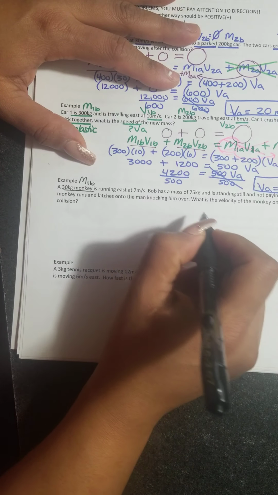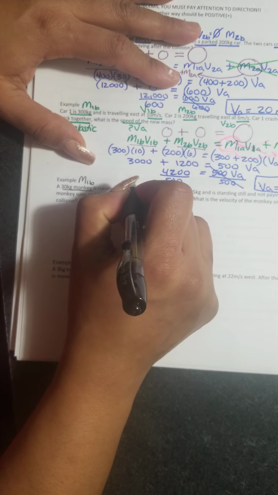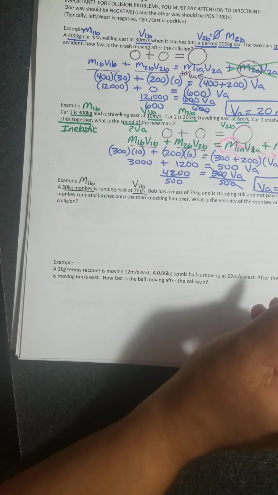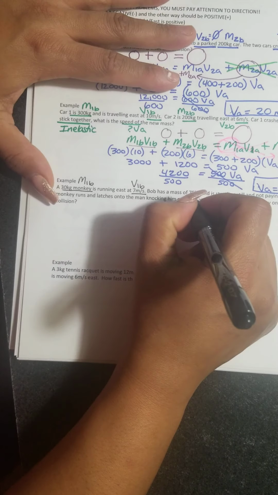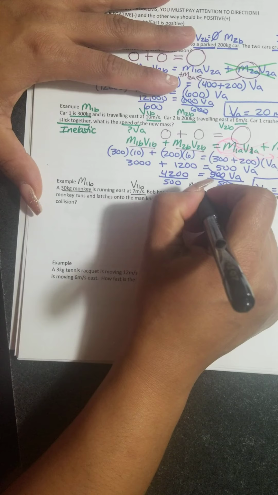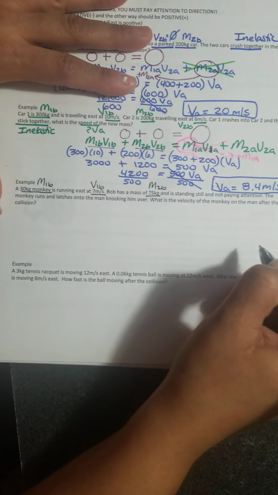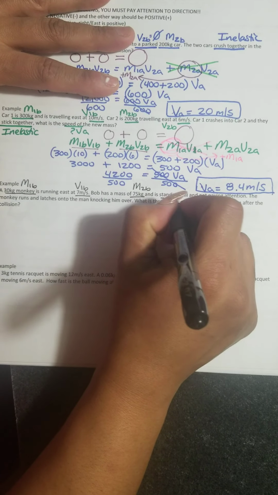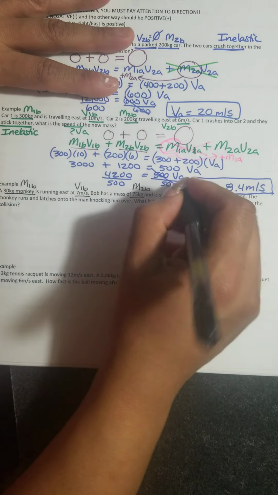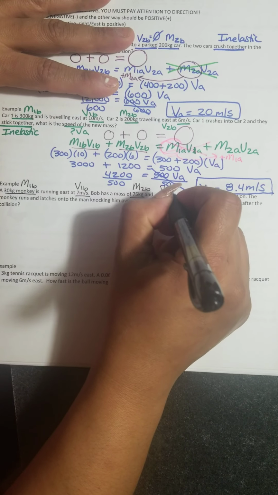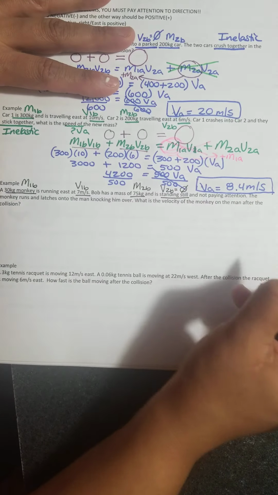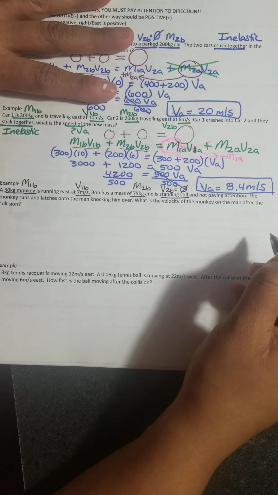He's running east at 7 meters per second, V1B. Bob, who has a mass of M2B, 75, is standing still. Standing still is a value, which is V2B equals 0. It's not paying attention.